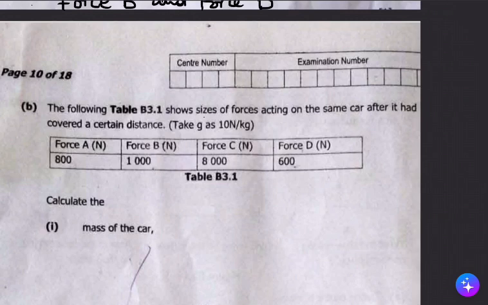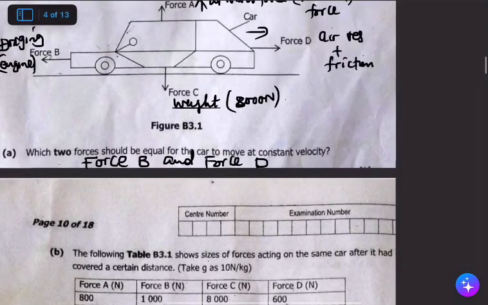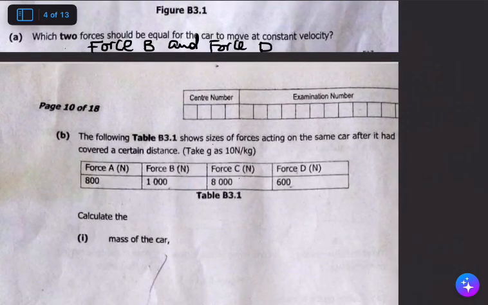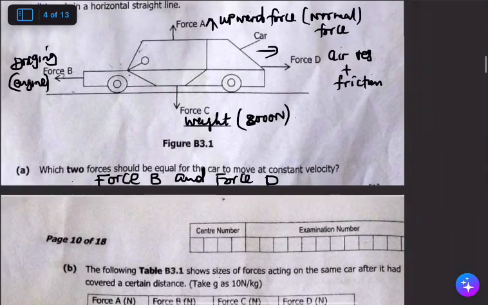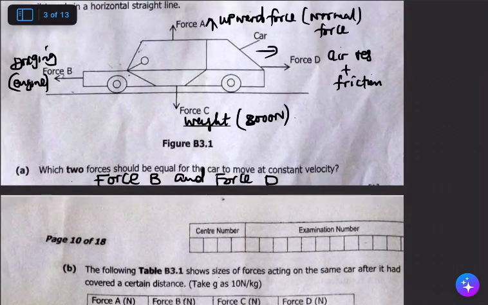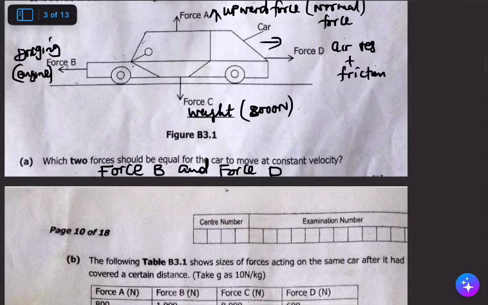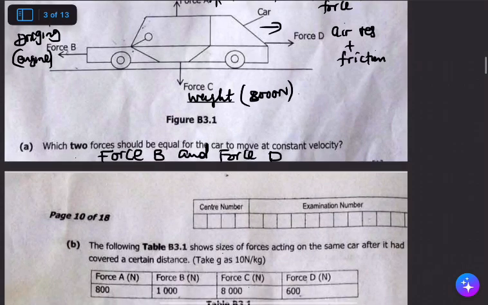So we have force A, it was 800 newtons, and then force B, it was 1000 newtons, and then force C was 8000 newtons, and then force D was 600 newtons. So this table is showing the forces. Force C is 8000 newtons, and force B, which is the dragging force, is 1000 newtons.